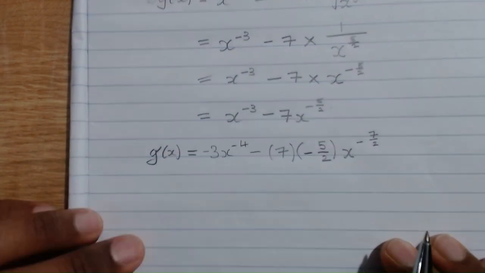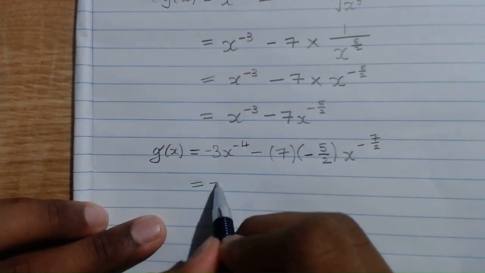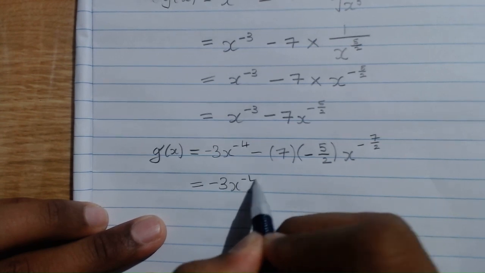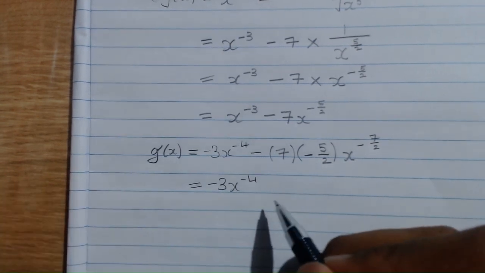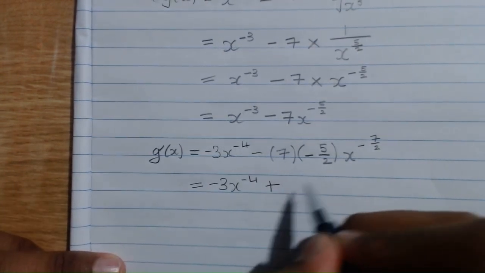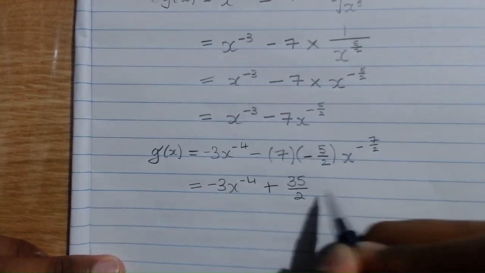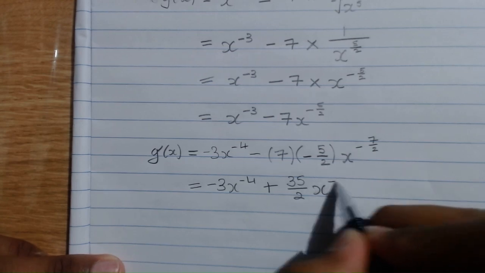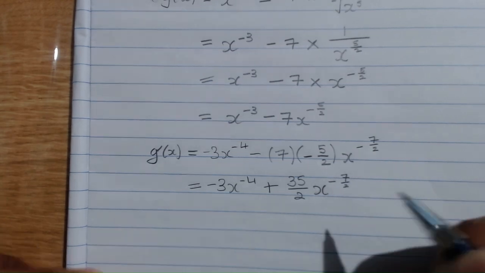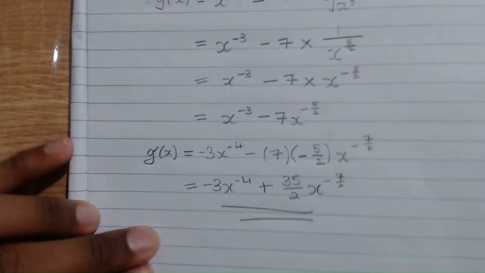Now we just need to evaluate all these terms. Minus 7 times minus 5 over 2 is going to be positive, so plus 7 times 5, 35, 35 over 2. Then we have x to the power of negative 7 over 2. And that is the derivative.